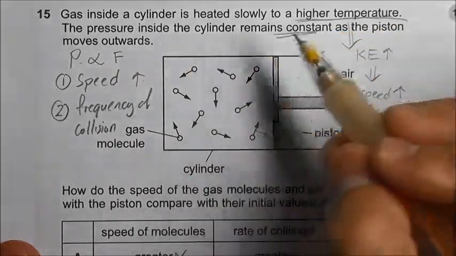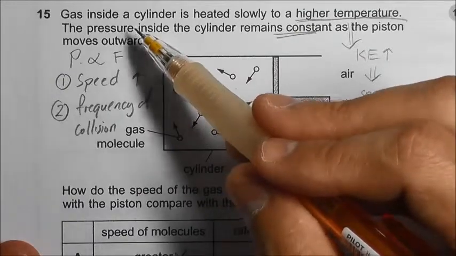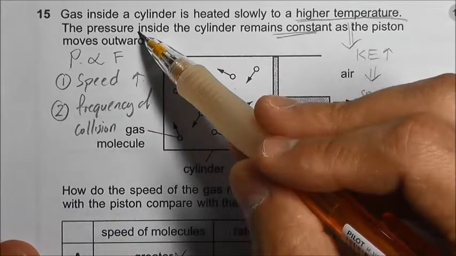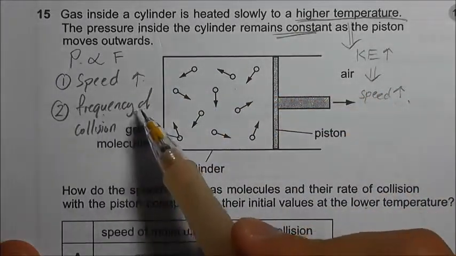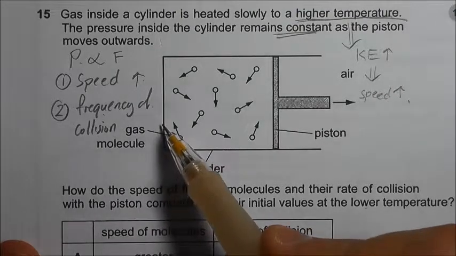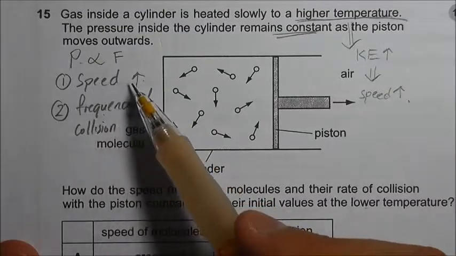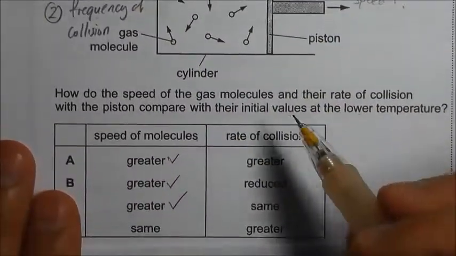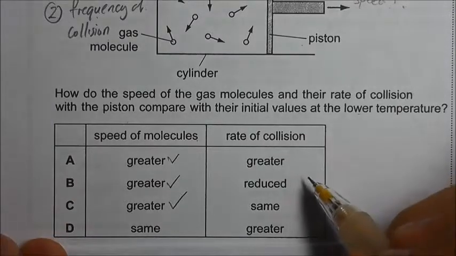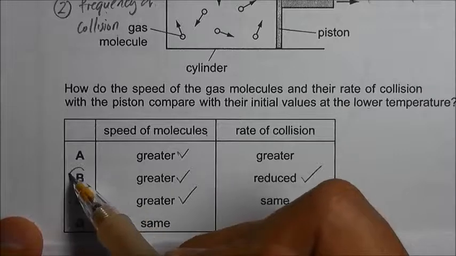So to bring it back to the initial pressure value, the frequency of collision must decrease to compensate for the increase in pressure caused by the speed. So the rate of collision here has to be reduced. So the answer should be B.